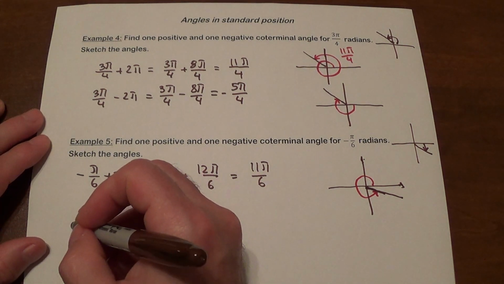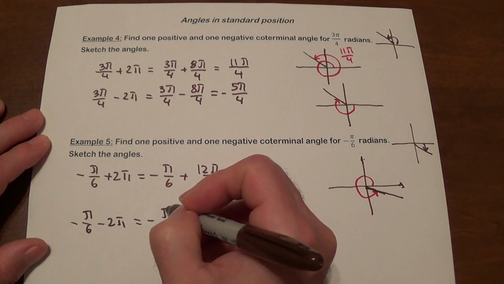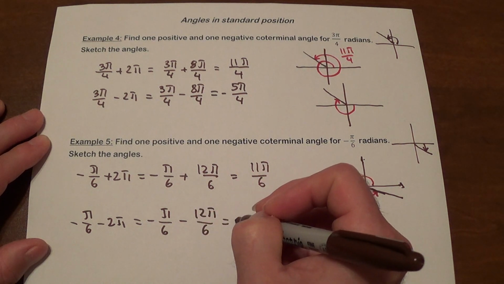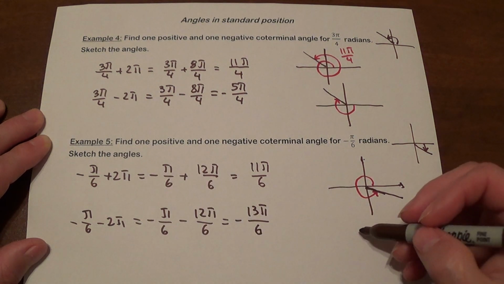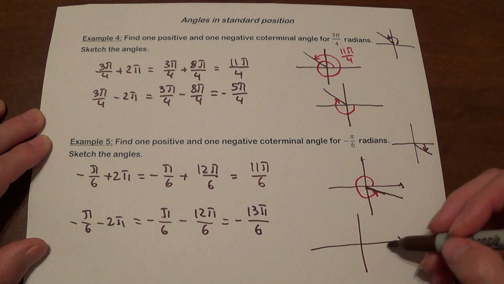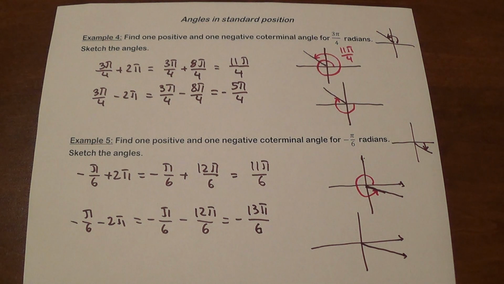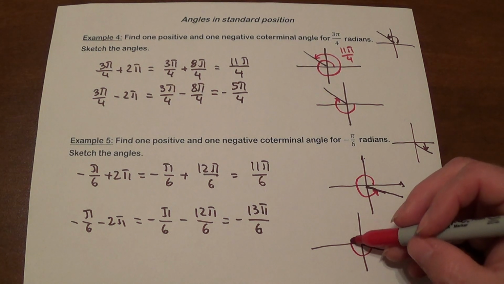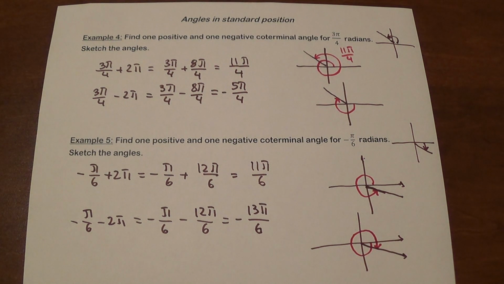One negative coterminal angle, so negative pi over 6 minus 2 pi, which is negative pi over 6 minus 12 pi over 6, which is going to be negative 13 pi over 6. And to sketch that angle, remember the terminal side is still in the same place. So now we're going clockwise again, but we're going to have to go a full revolution. So we're going to start here, go a full revolution, and then go that far. And that is this angle. I hope this is helpful.